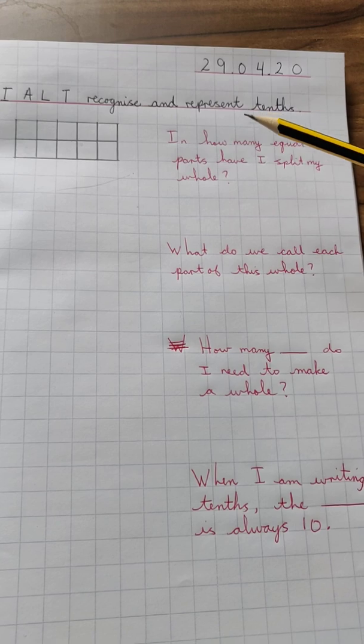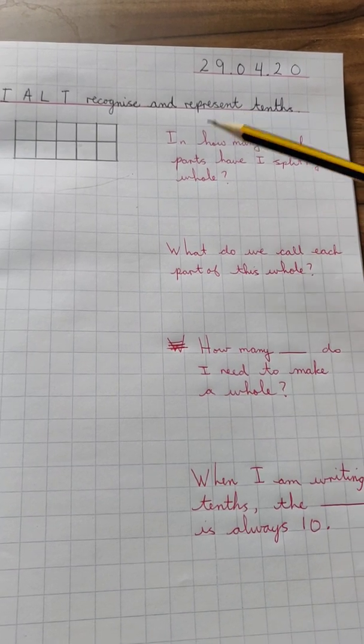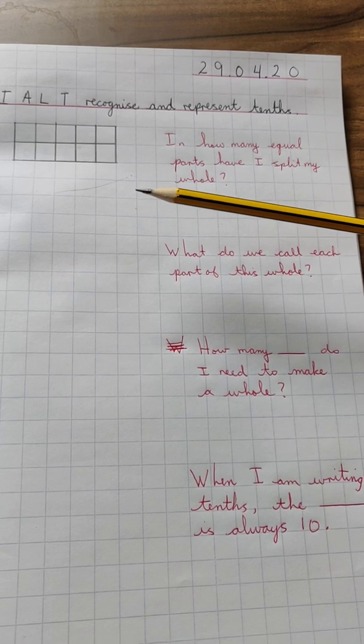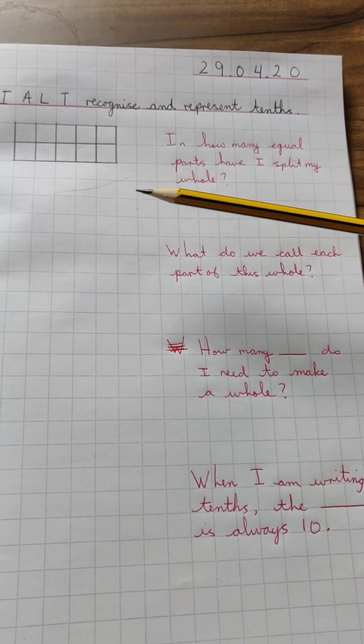Okay, so this is a new concept. So make sure that you're paying very close attention so that you can understand what tenths are.